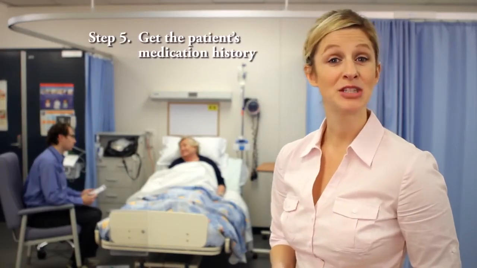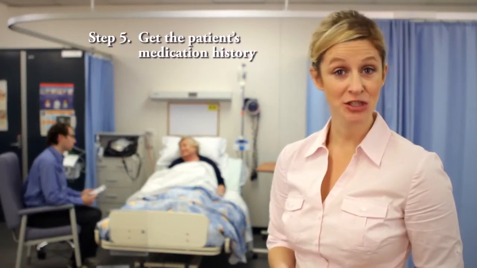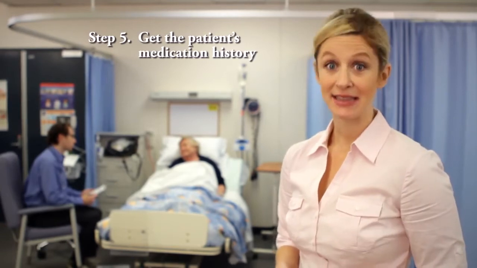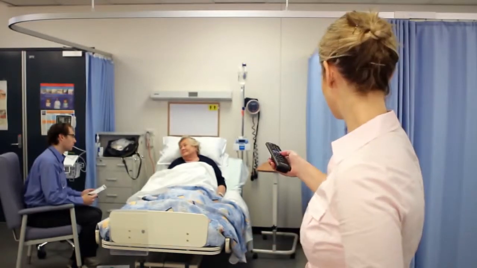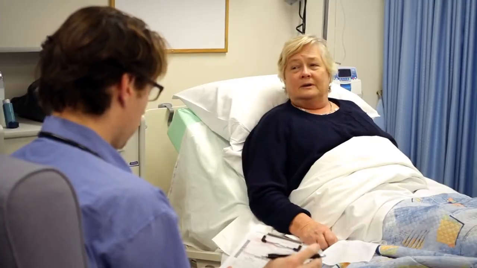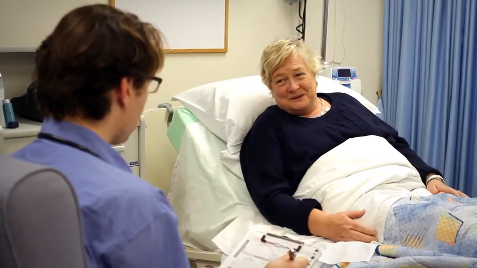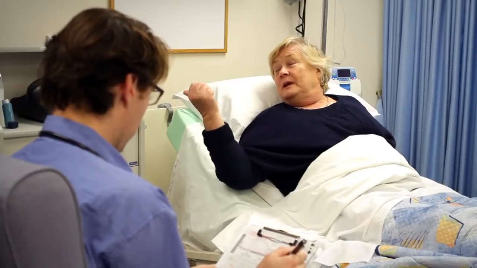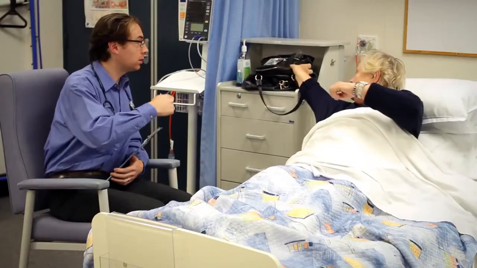Now it's time to get our patient's medication history. Everything she's taking and how often. This could take a while. Do you look after your medicines yourself, or does someone help you with them? Oh no, I do it myself. I wouldn't trust anyone else to do it. Did you bring any of them with you today? Yes, I've got them all here. Oh, can I have a look?